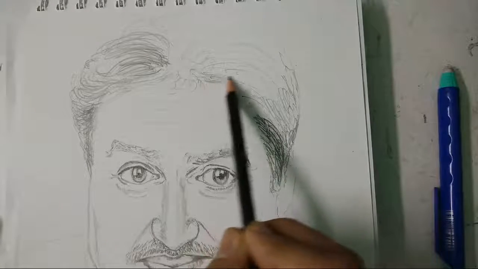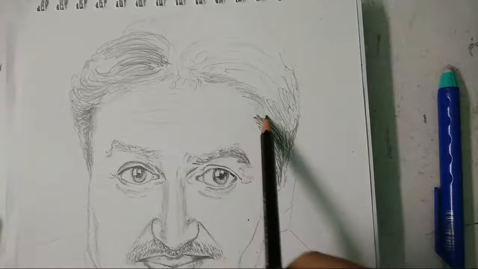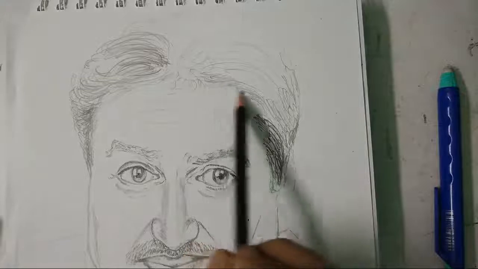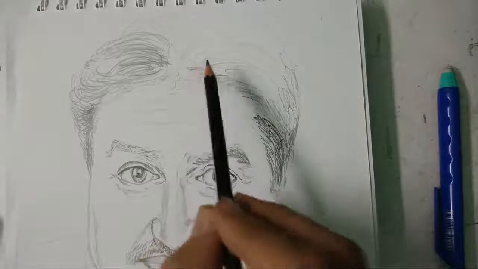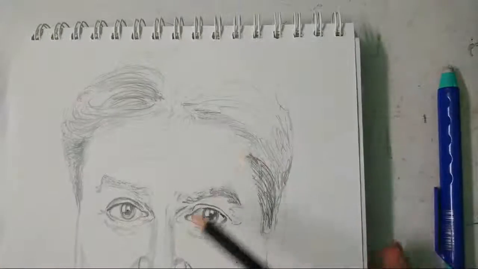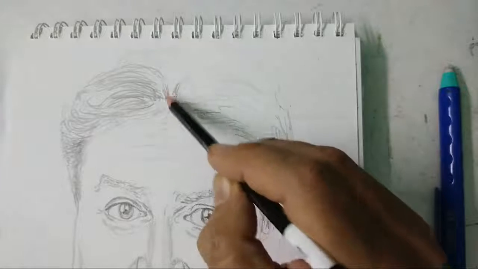Now this part which is near the forehead will have some shading, but it will not have full lining. It has to have the shading of the head also. So shading on the hair and shading on the forehead should be different.